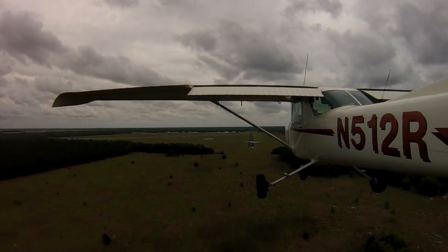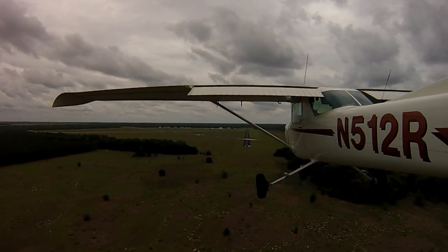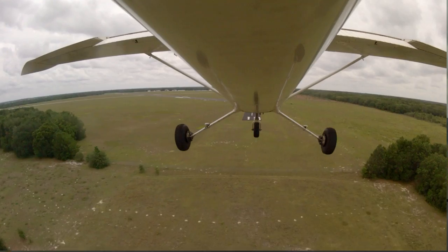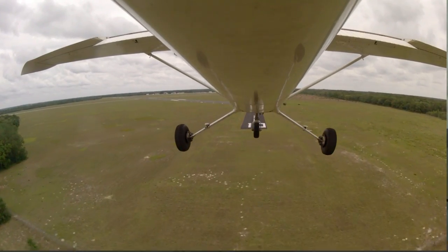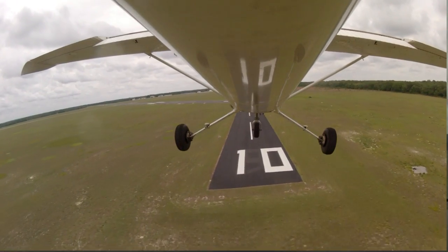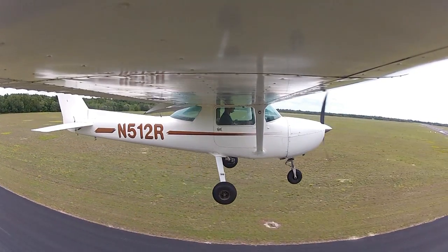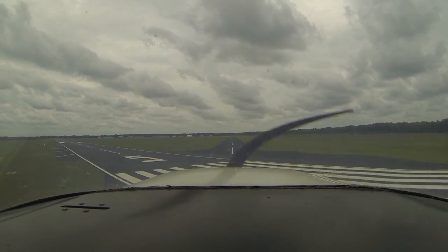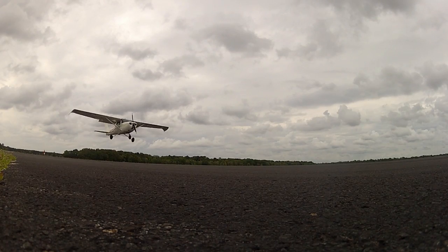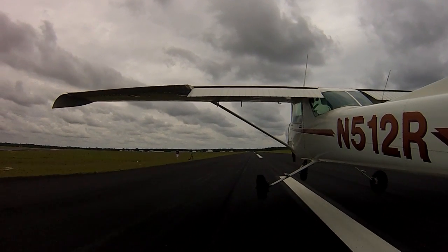Right now we're effectively crabbing just a little bit to the left, just to help us hold that center line. And as we approach touchdown, we're going to show this touchdown a few different ways here. As we approach this touchdown, we simply aileron into the wind and apply opposite rudder. So as we enter that transition phase, I'm applying aileron into the wind and a little bit of opposite rudder to maintain that center line.